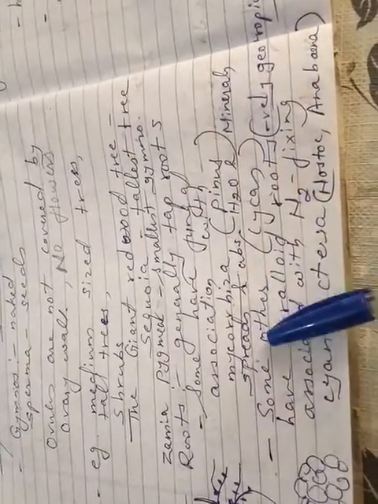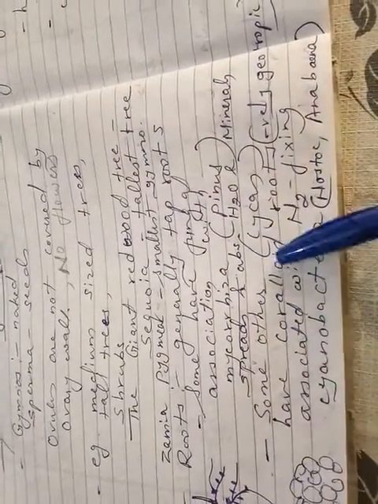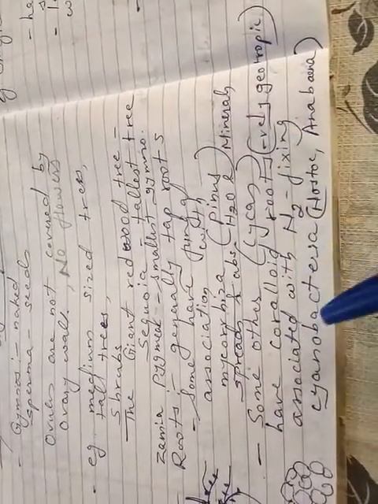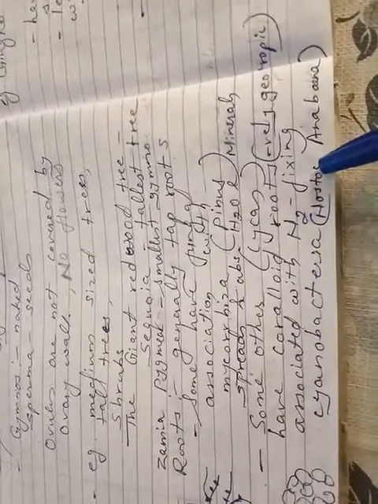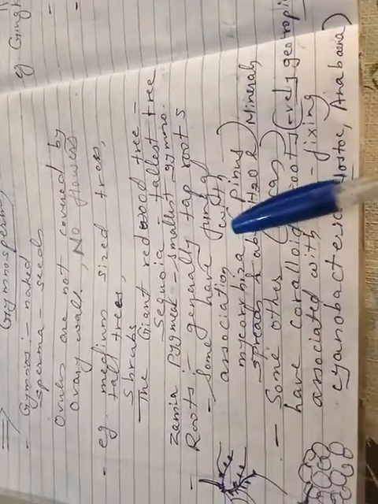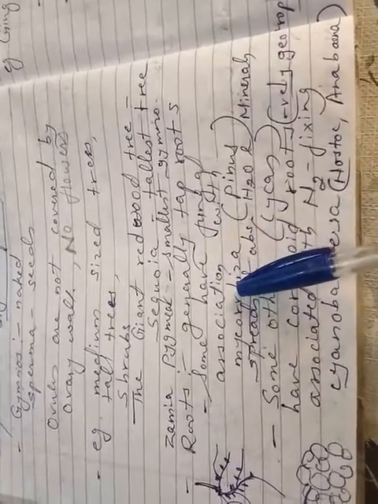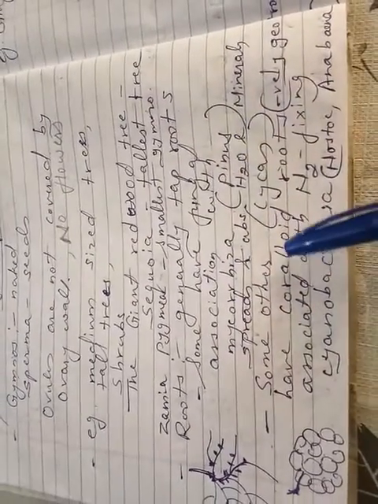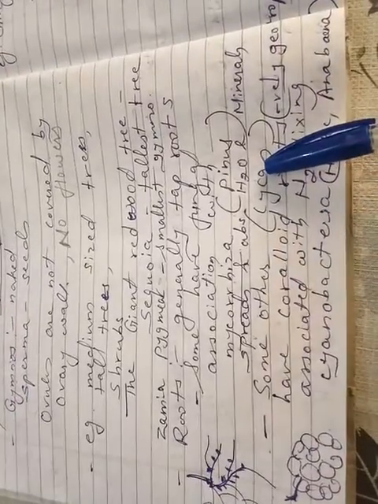In some other trees like Cycas, there are coralloid roots. Coralloid roots are negatively geotropic and are associated with nitrogen-fixing cyanobacteria, Nostoc and Anabaena. So there are two types of roots: mycorrhizal association in Pinus, and coralloid roots in Cycas.